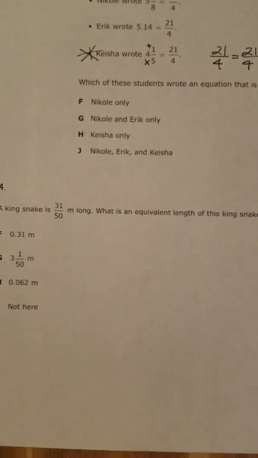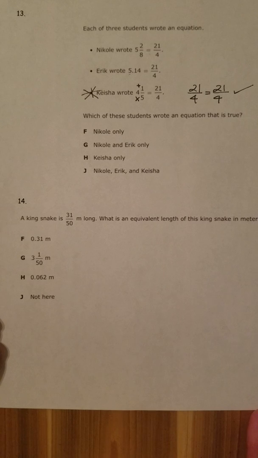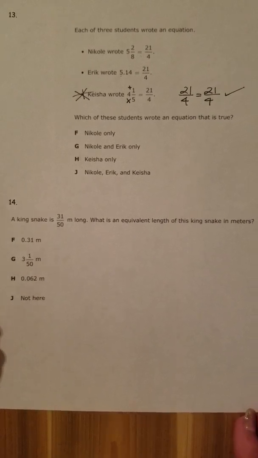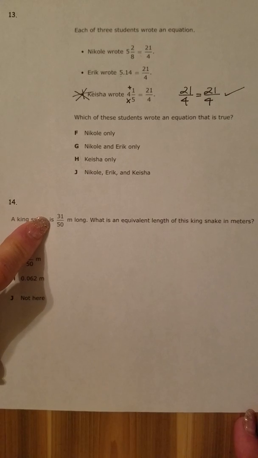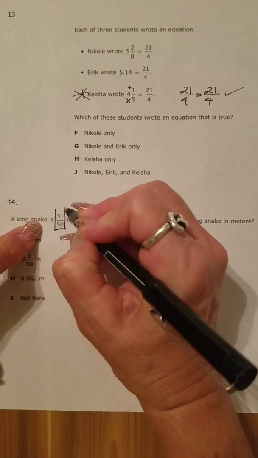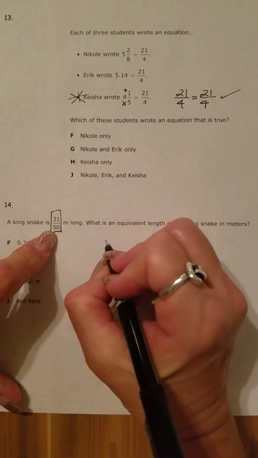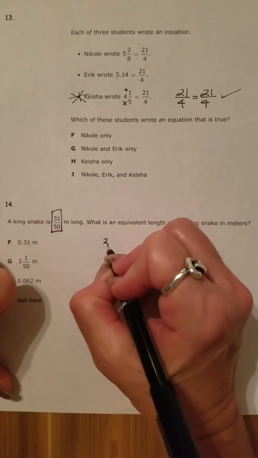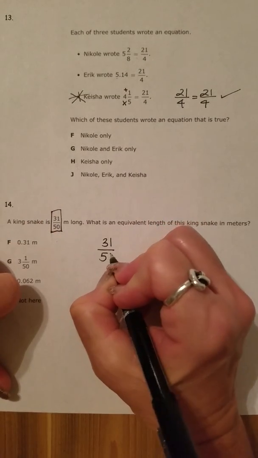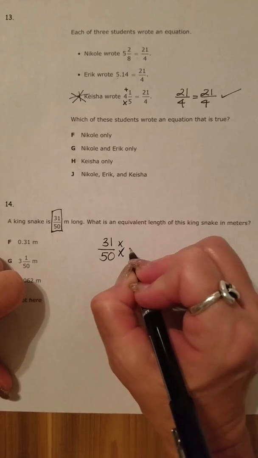All right, number 14. A king snake is 31/50 meters long. What is the equivalent length of a king snake in meters? What I would do, like I've told you guys to do in class, is take the number given and write it all the ways that I know are true. This doesn't mean much to me except that I know I can do this to it.